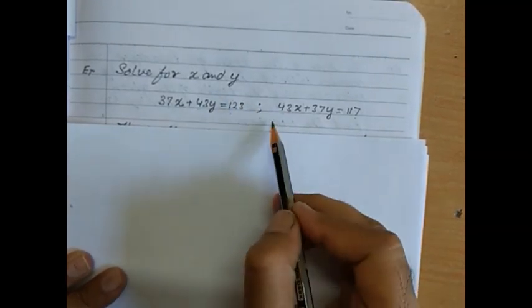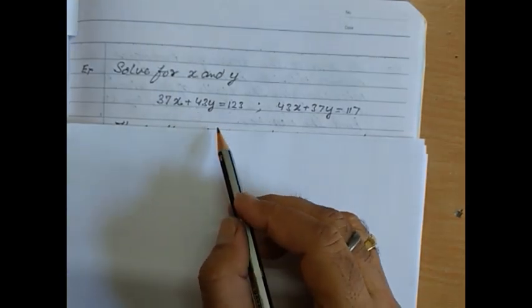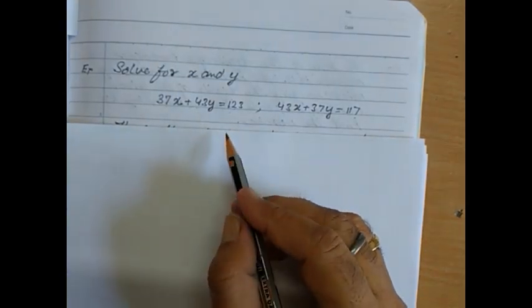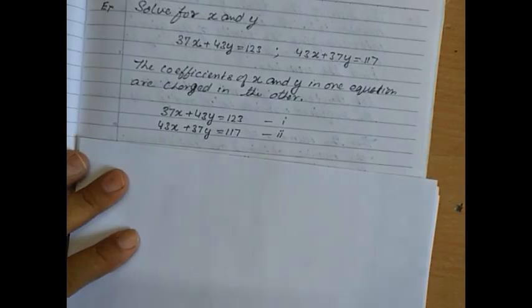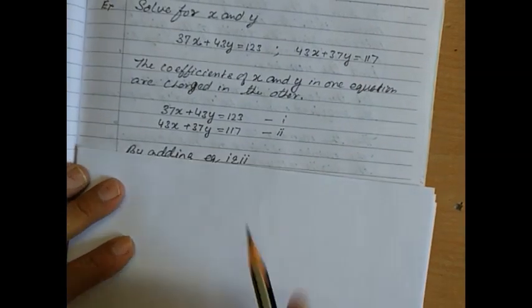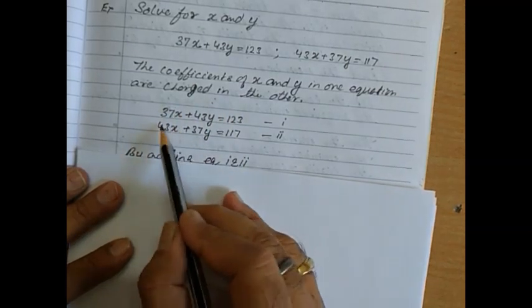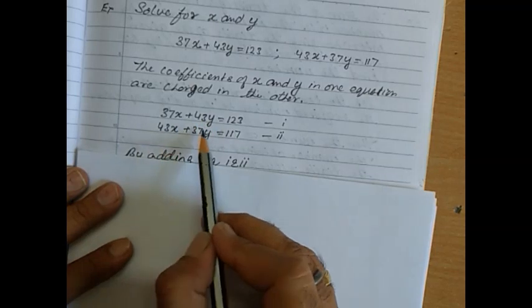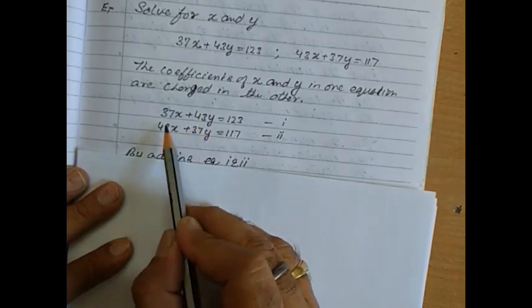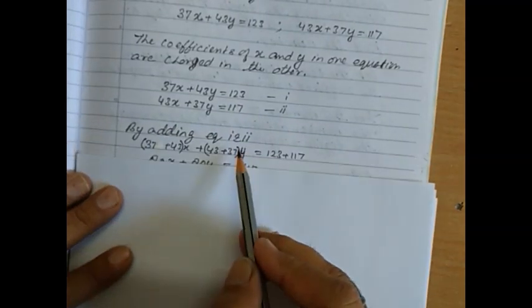How will we solve these kinds of equations? In this we are not going to use the same method that we used in the previous example. Here we will do the addition and subtraction. Whenever you get this kind of question or equation where the coefficients of x and y, the coefficients of the variables, are interchanged, first we will do the addition.